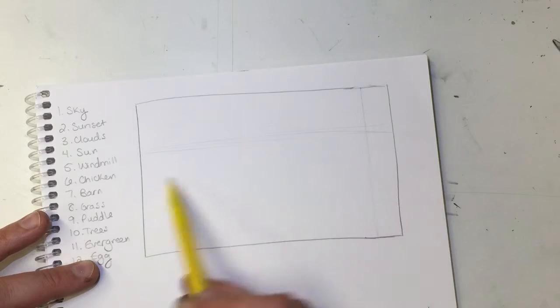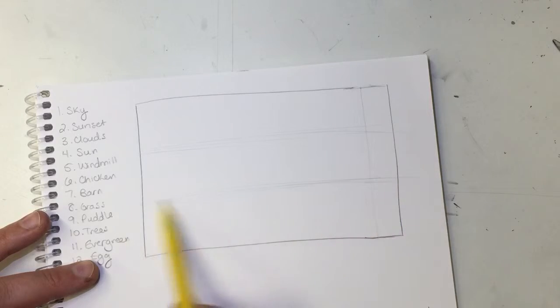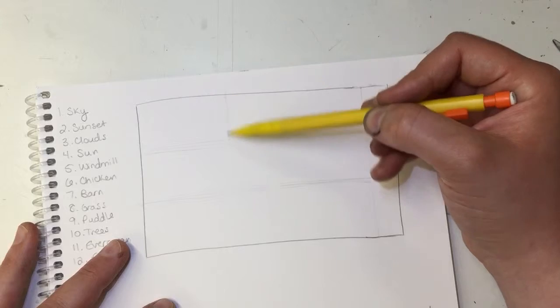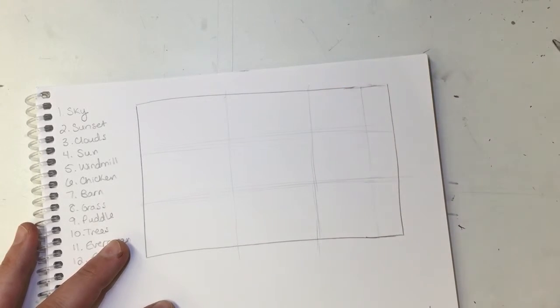So if you can eyeball this, do that. If you need to measure it, do that. I'm just lightly drawing on where the rule of thirds grid would go over top of this, so breaking it in thirds horizontally and vertically. Okay?